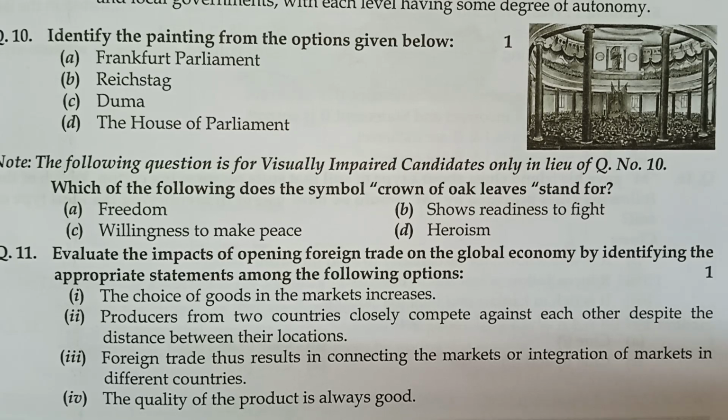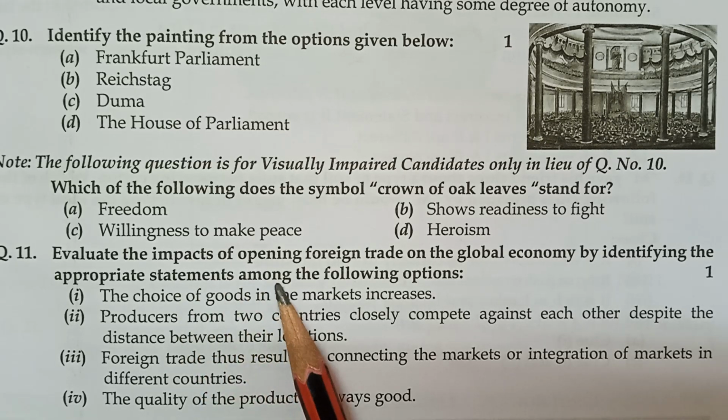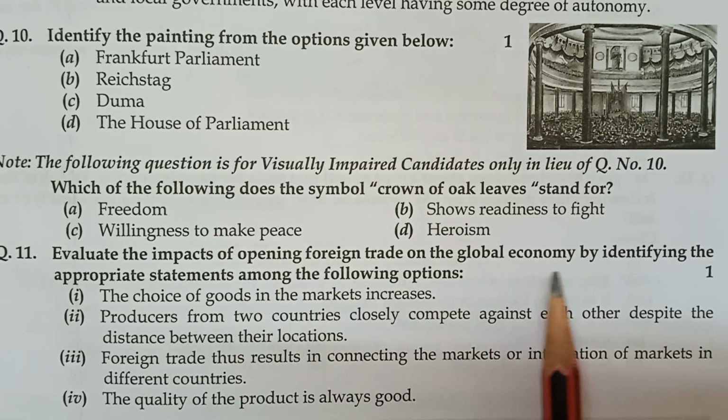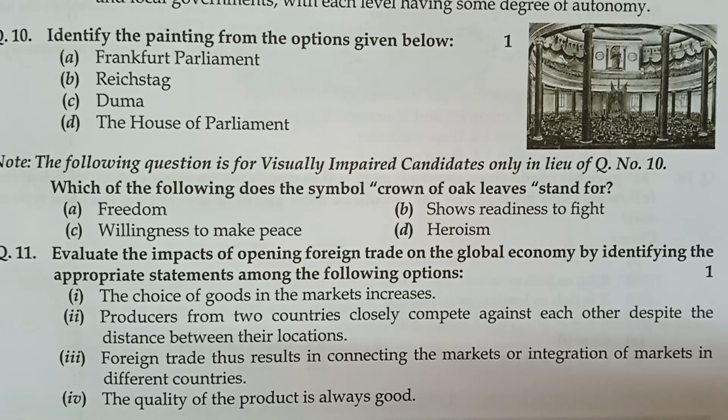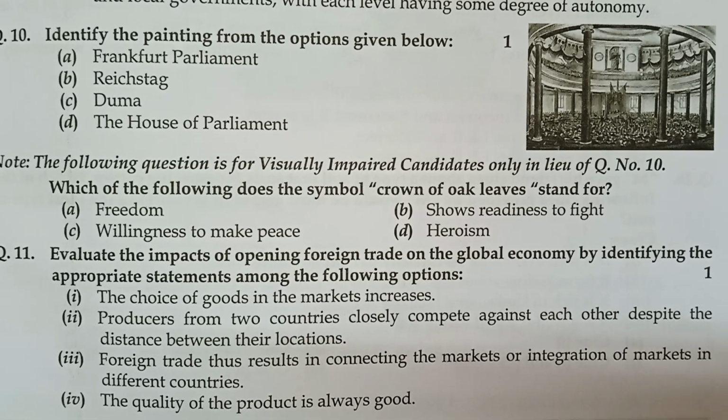Now question number 11. Evaluate the impacts of opening foreign trade on the global economy by identifying the appropriate statements among the following options. You have four options. You can read them easily and carefully one after another, and these options will be very helpful to find the exact answer. After that, more questions are on the next page.